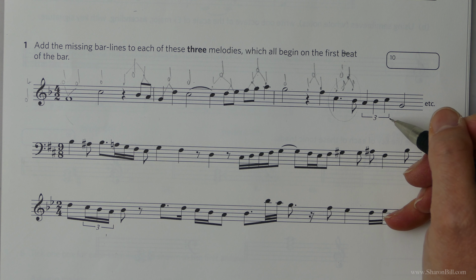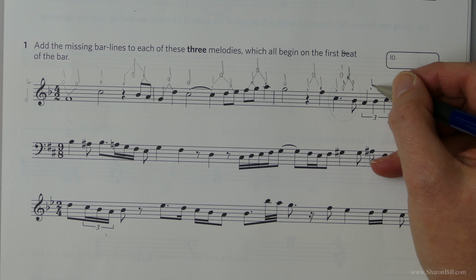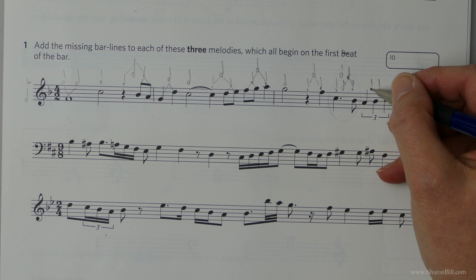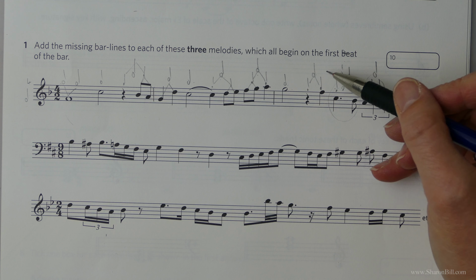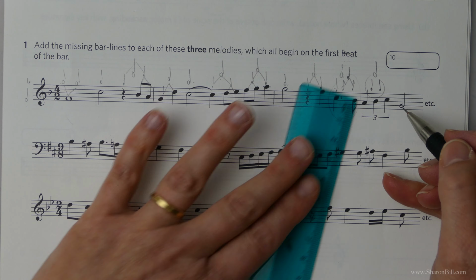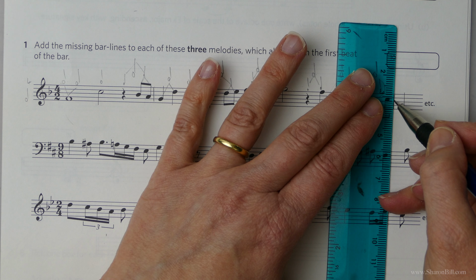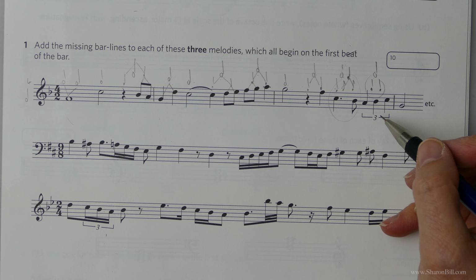Now don't get confused by this triplet sign. Remember, that just means 3 in the time of 2. So 3 crotchet beats, 3 quarter notes in the time of 2, which gives us our final minim beat, our half note, 1, 2, 3, 4. And so there's our bar line. It scrambles your brain a little bit, but take it steady and you'll be fine.